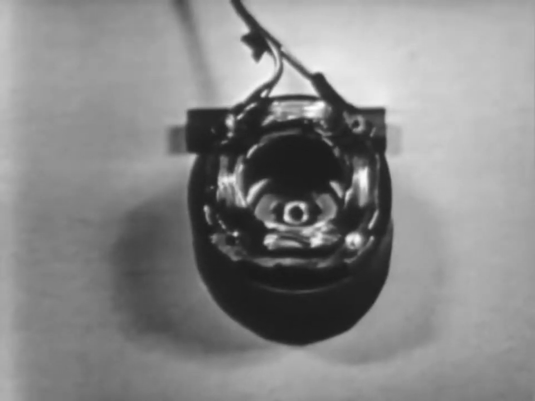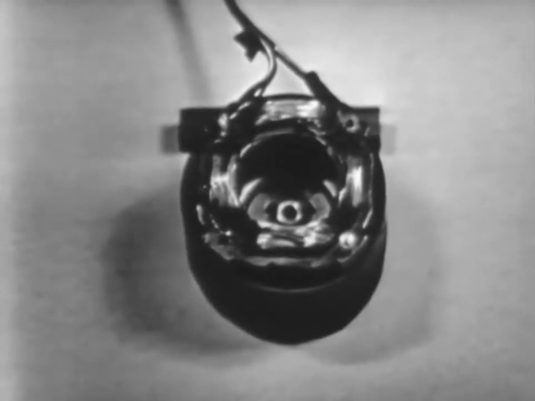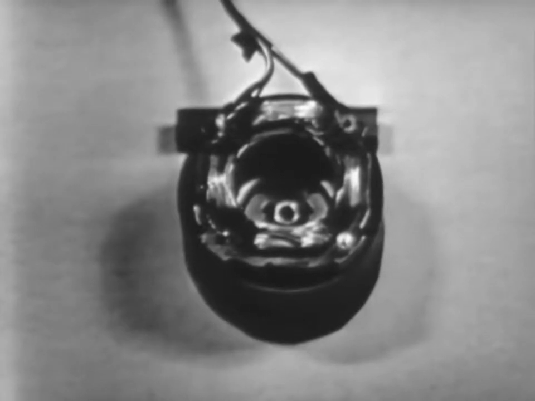Now these field windings have AC applied to them. Not yet. Huh? Now they do. Oh, you turn the power on. Right. We've applied it. I'll start over.